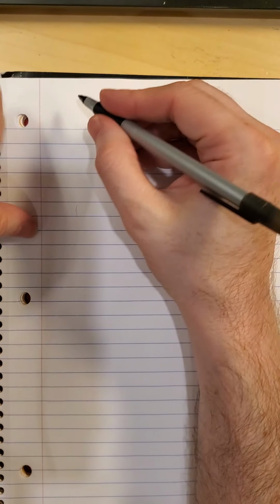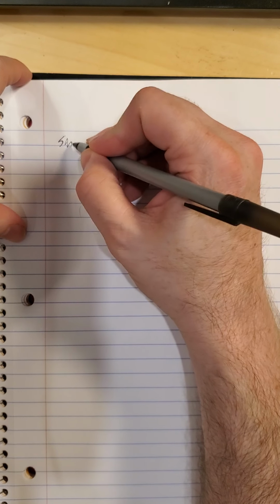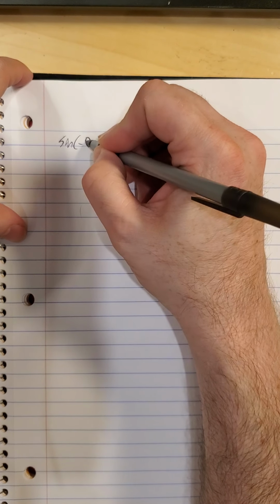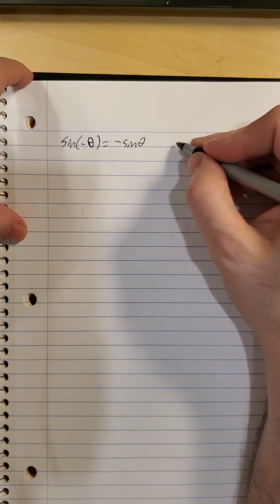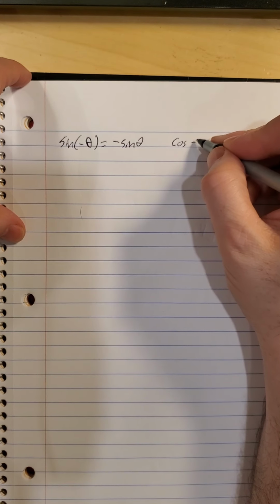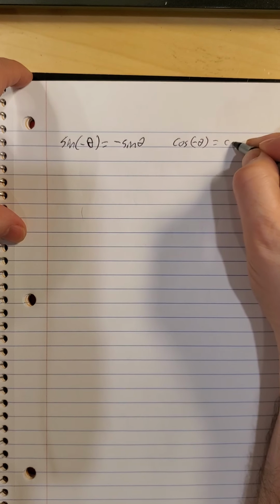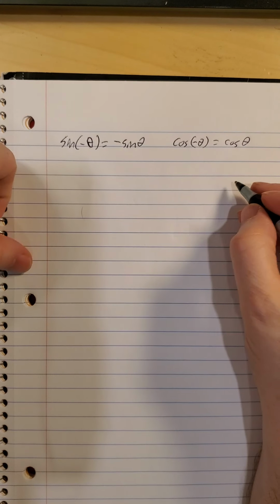We also saw a little bit of work about opposite angles. Sine of opposite of theta was equal to the opposite of sine theta, but cosine of opposite of theta was the same as cosine theta.